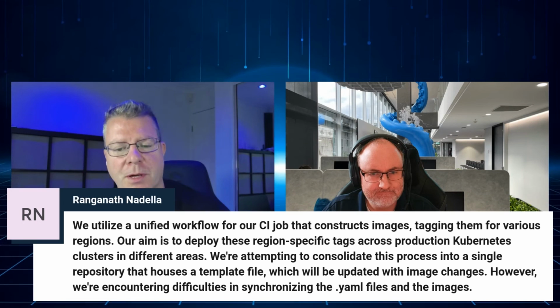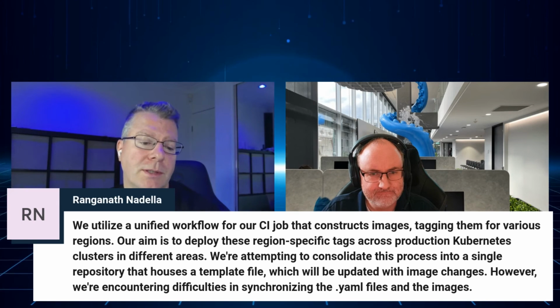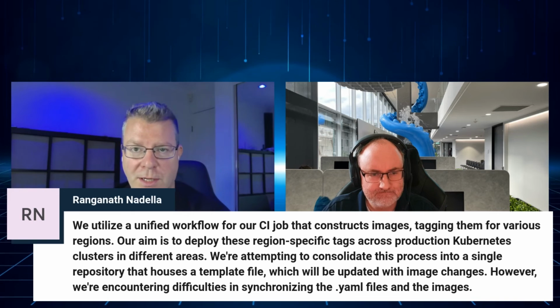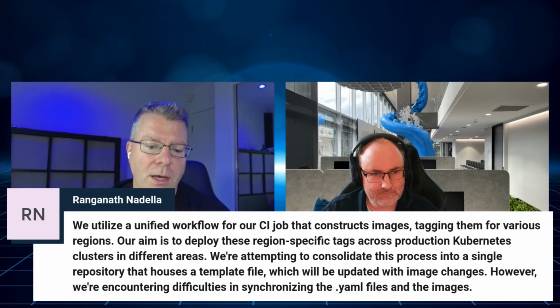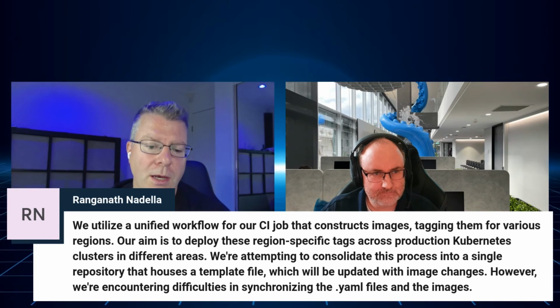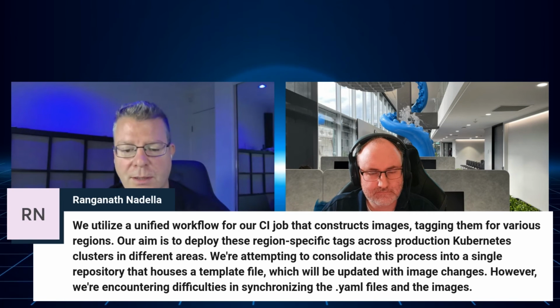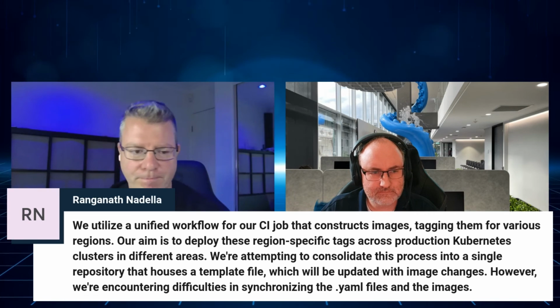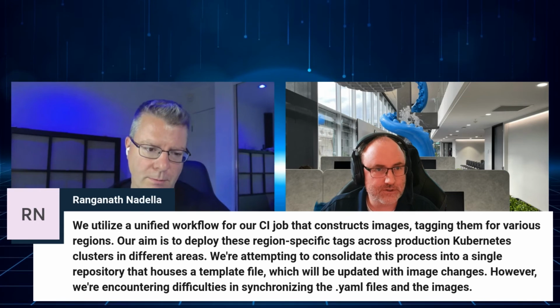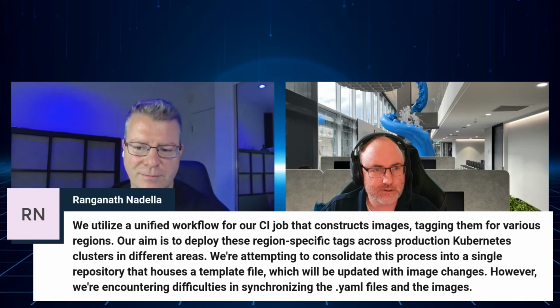We're attempting to consolidate this process into a single repository that houses a template file, so Kustomize comes to mind, which will be updated with image changes. However, we're encountering difficulties in synchronizing the YAML files and the images. Yeah, that's a good question. So let me pull up Octopus really quick.